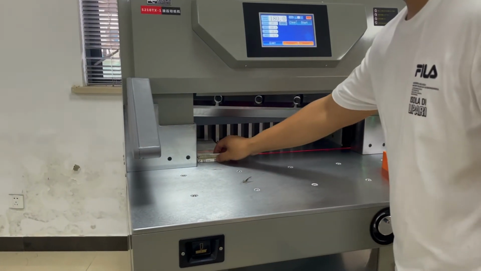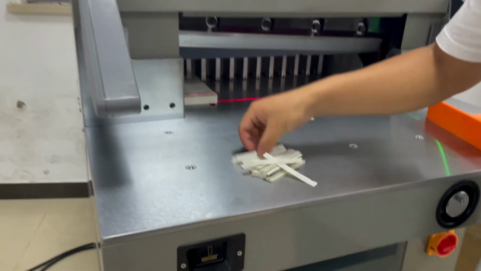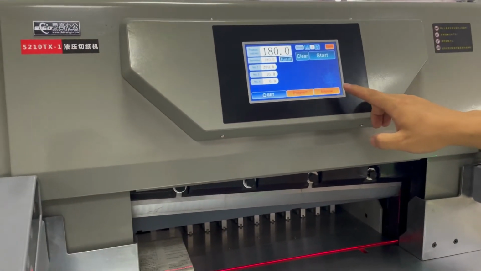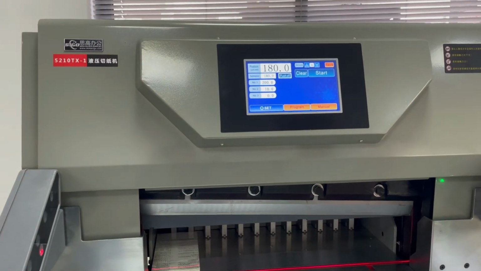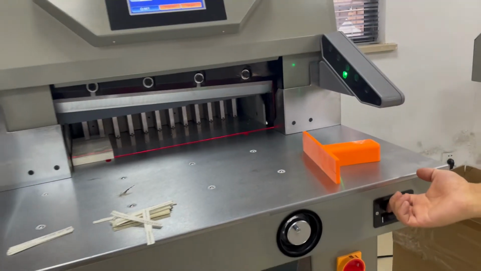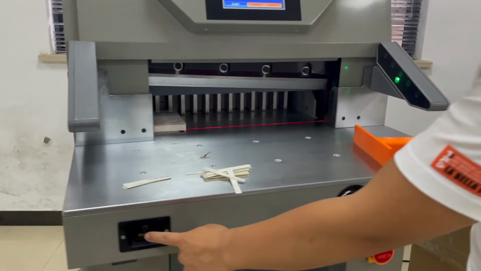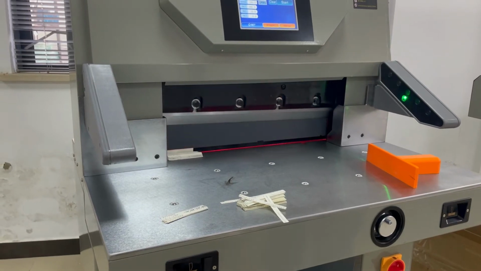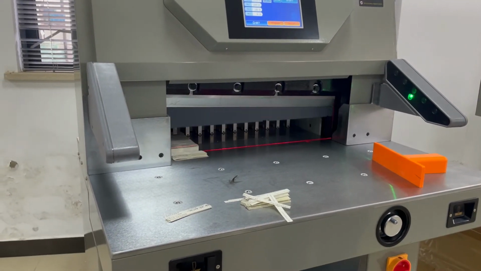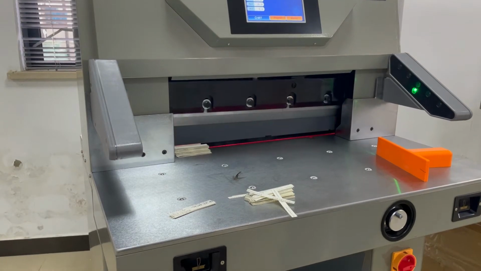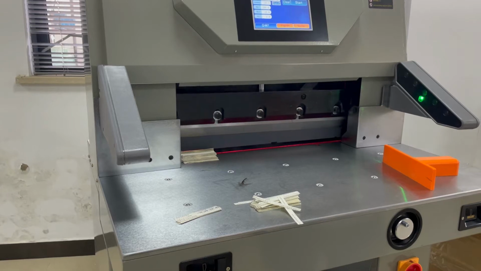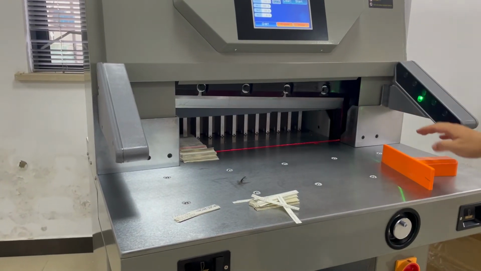Each time with 10 millimeters. And under the segment mode, we can enter the automatic cutting. First, we need to press this button, and then we press this button twice, faster. It can cut 10 millimeters each time automatically. Okay, finished.